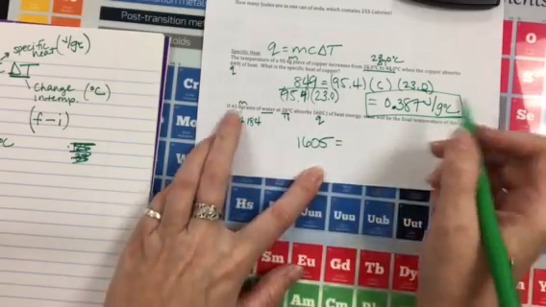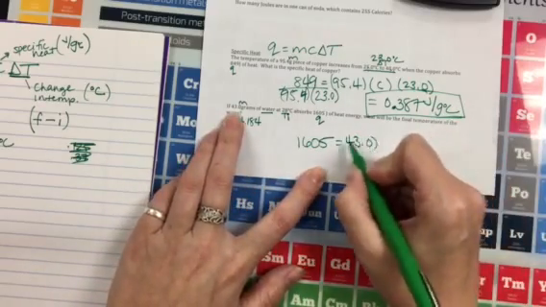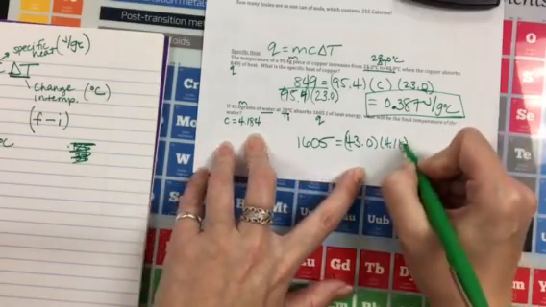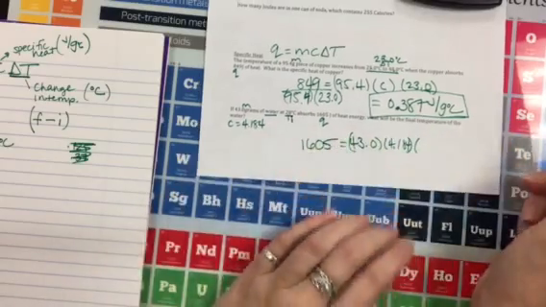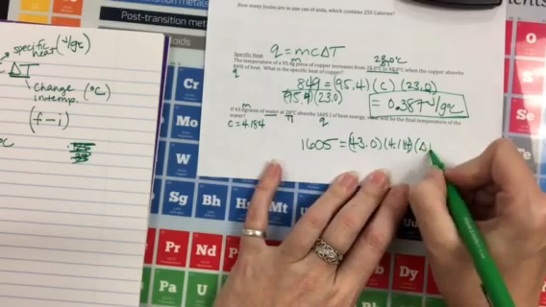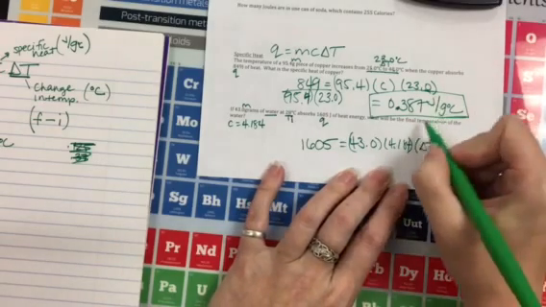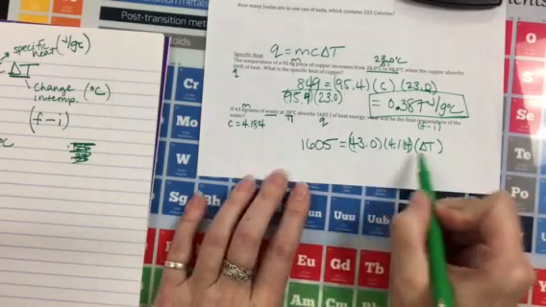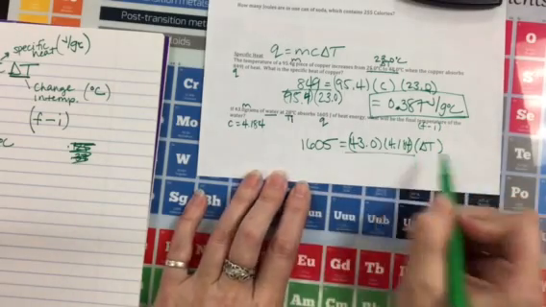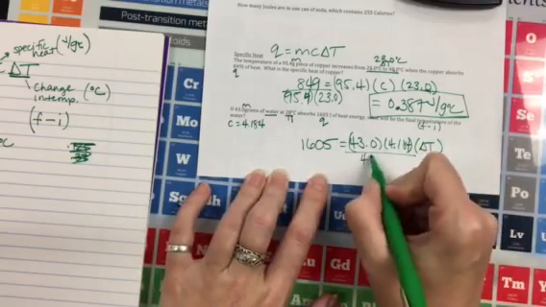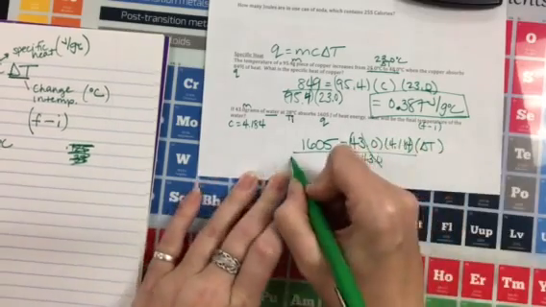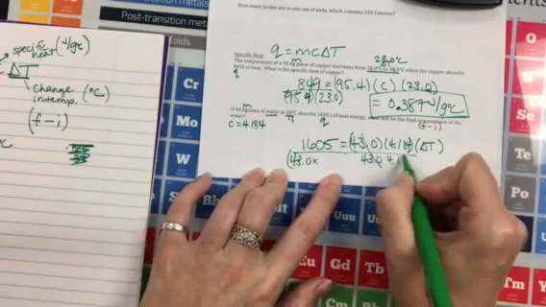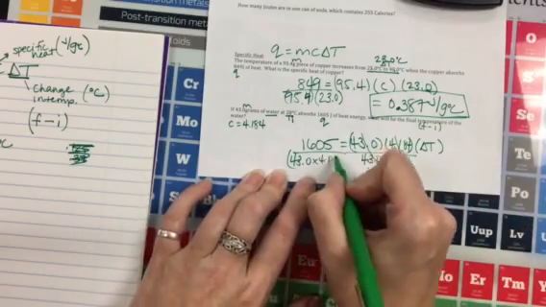1605 is equal to my mass times my C, 4.184, times delta T, that's final minus initial. So you can either solve for delta T here, or you can plug in your final minus initial, however you want to do that. So we need to get delta T all by itself. We're going to divide this side by 43, divide this side by 43, divide this side by 4.184, 4.184.